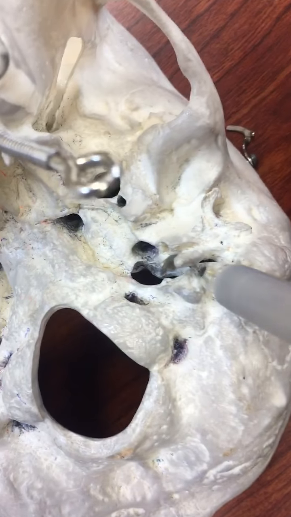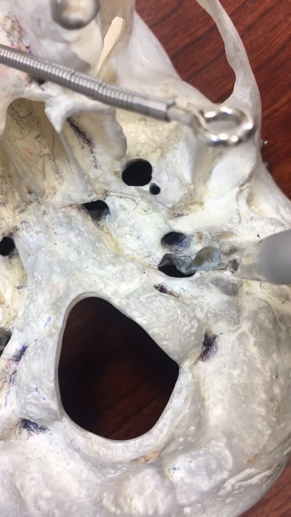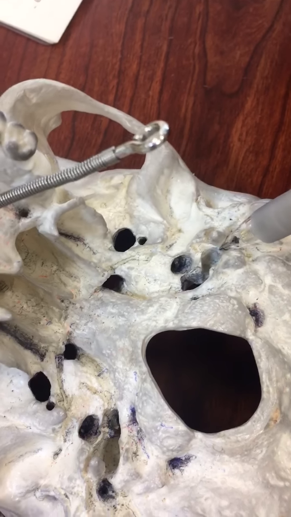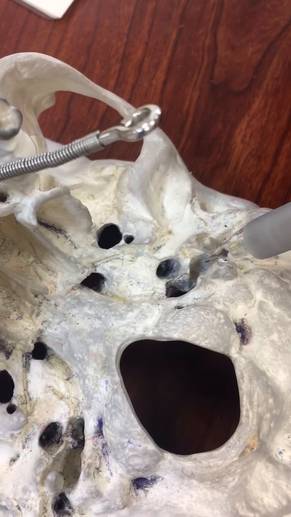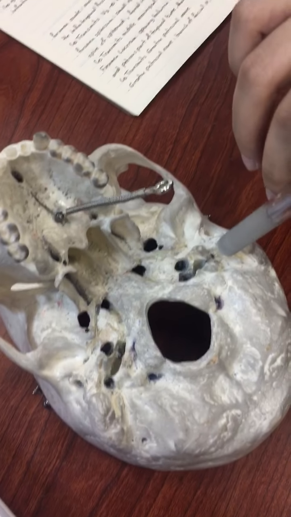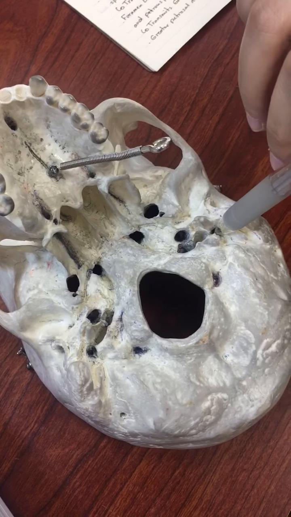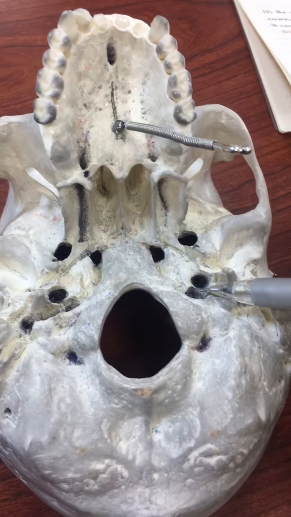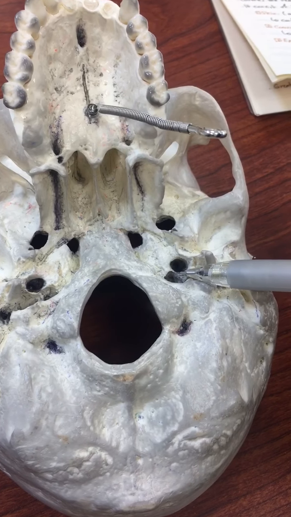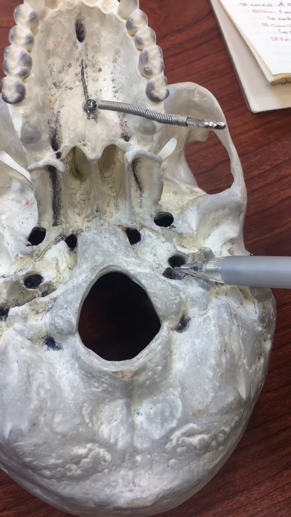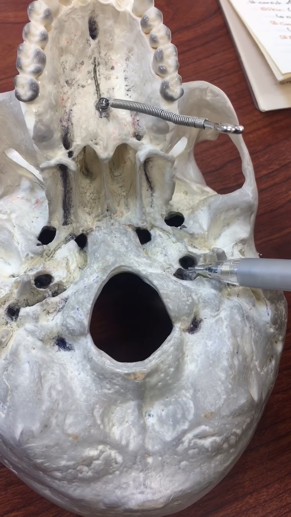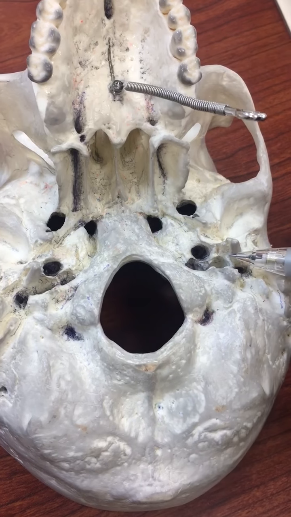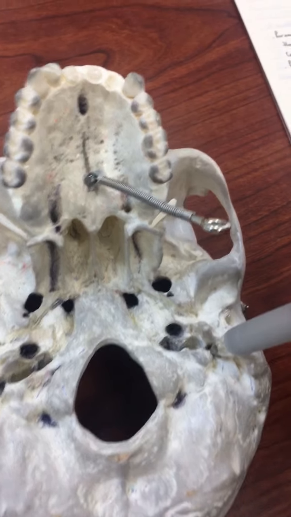It is a large opening between the occipital bone and the petrous part of the temporal bone, and it transmits the 9th, 10th, and 11th cranial nerves, and it also transmits the inferior petrosal venous sinus. The inferior petrosal venous sinus, a paired sinus, arises from the lower part of the cavernous sinus and leaves the skull through the jugular foramen to join the internal jugular vein. And it's the only sinus that drains outside the skull. Okay?